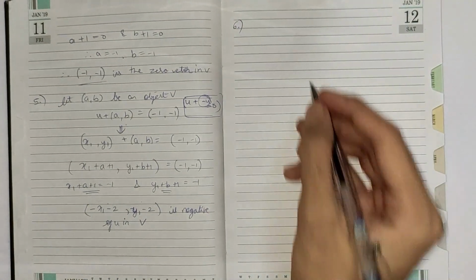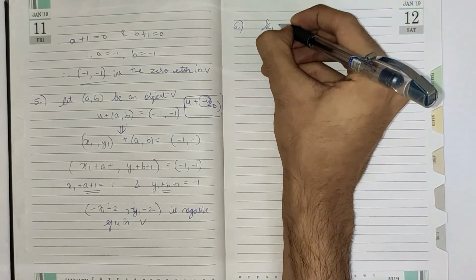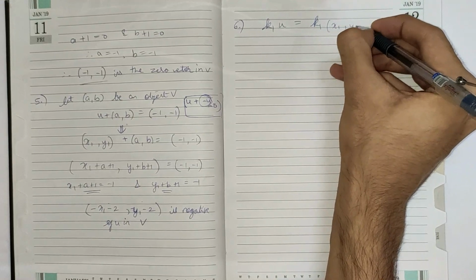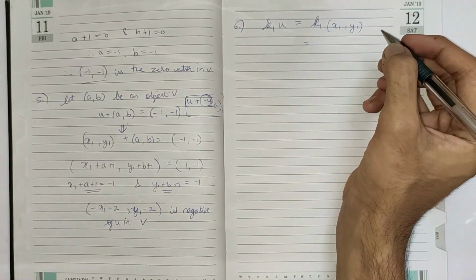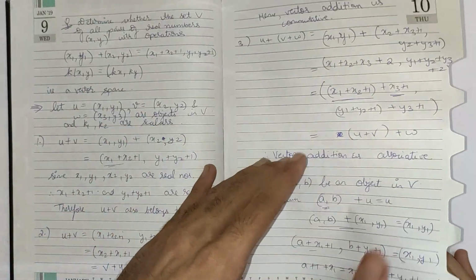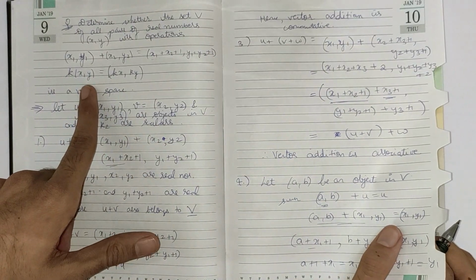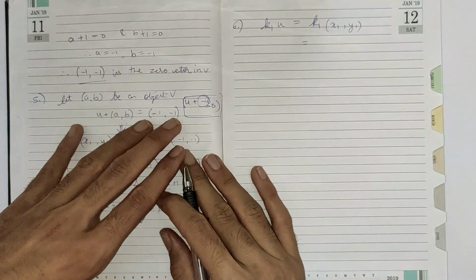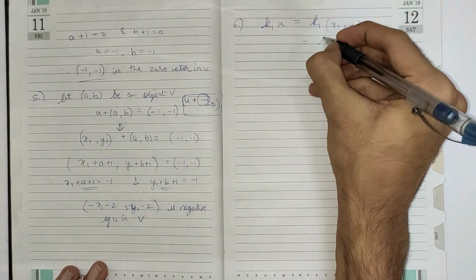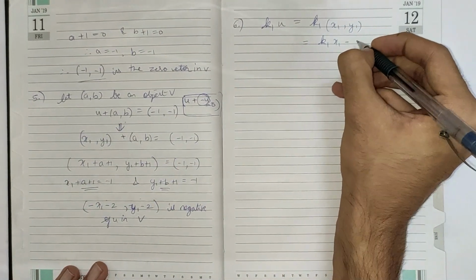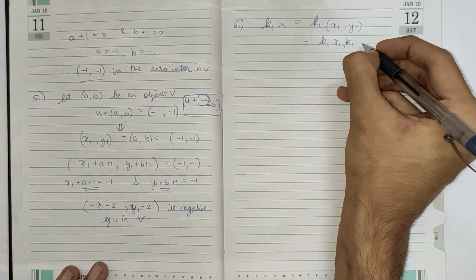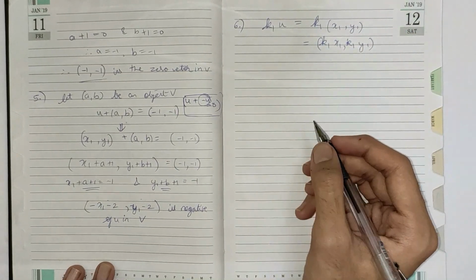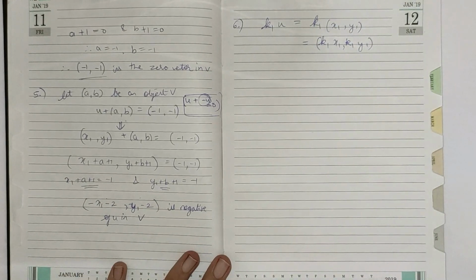Now we will do the sixth axiom. So this is k1 times u is equal to k1 into x1 comma y1 is equal to, now we will use the second property of multiplication, which is nothing but kx comma ky. So we will use it here, k1 x1 comma k1 y1. So this is the property used here.